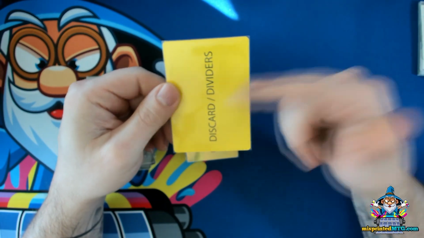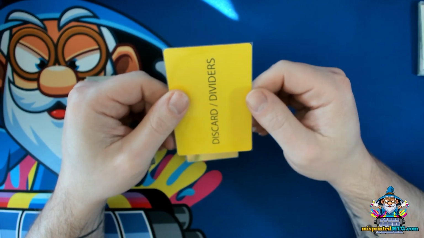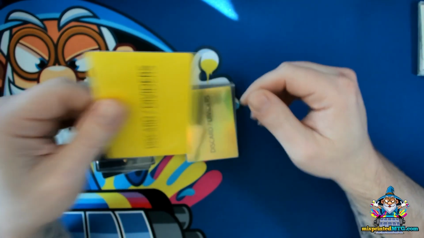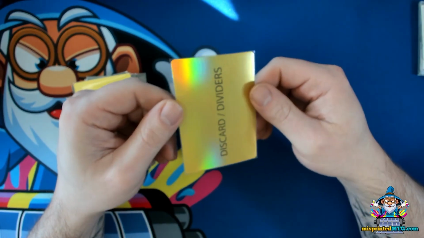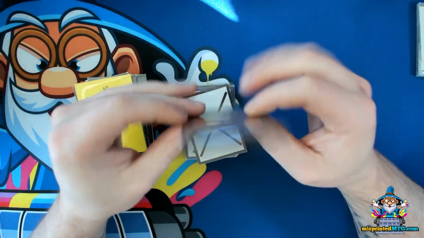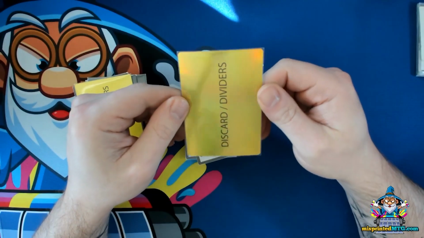Like, why wouldn't they just center it on the card? Nope. They're going to justify it bottom with the existing large discard card. So here is the foil version of it. Make your Willy Wonka Chocolate Factory golden ticket references because this is a golden filler.